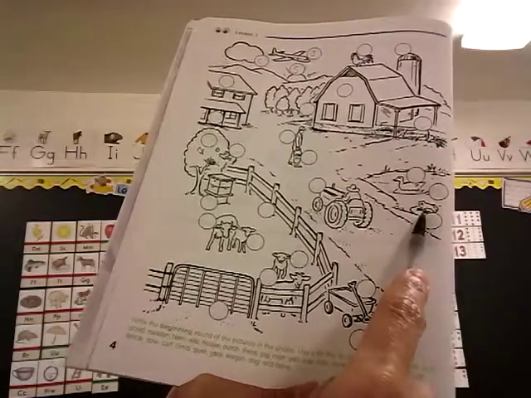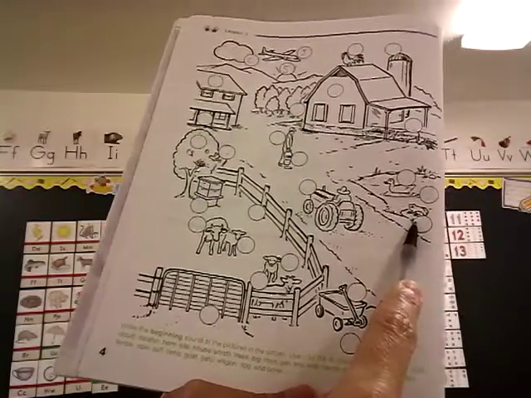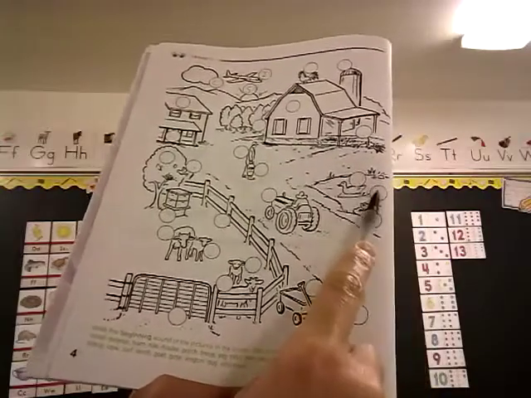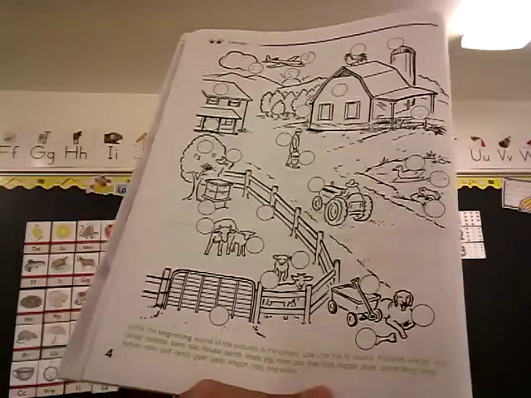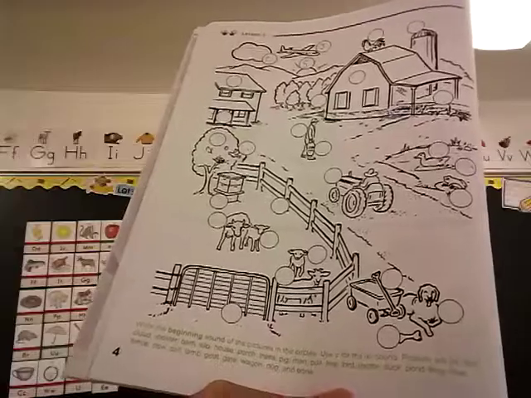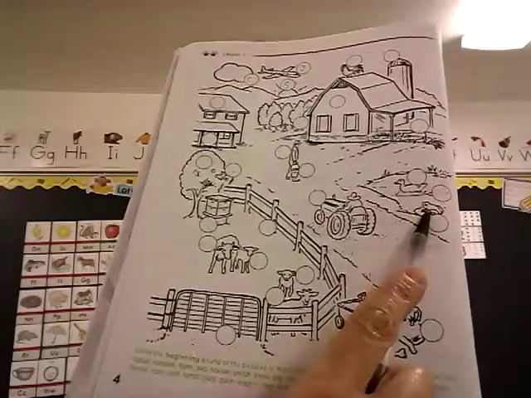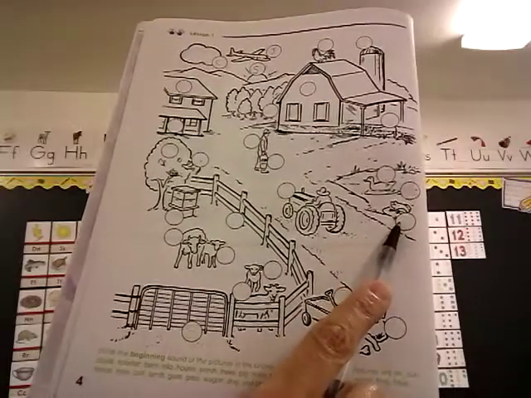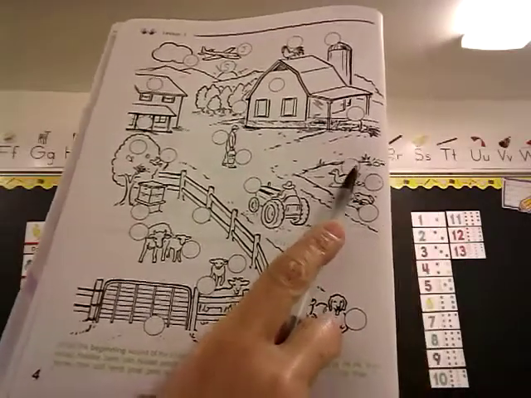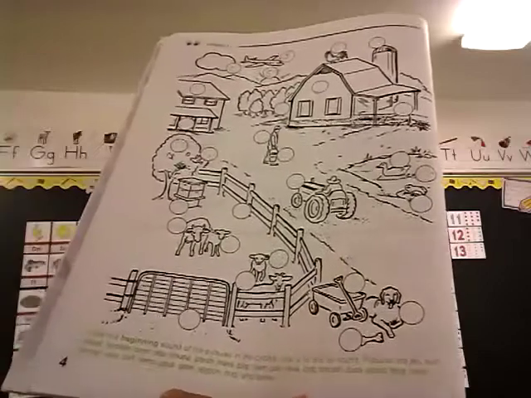Here is frog, duck, and pond. Listen to the beginning sound. Frog, duck, and pond.